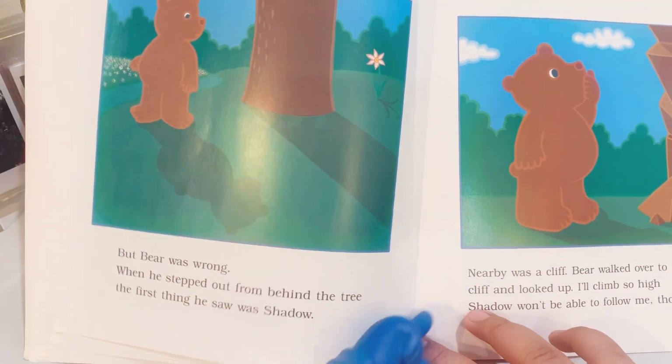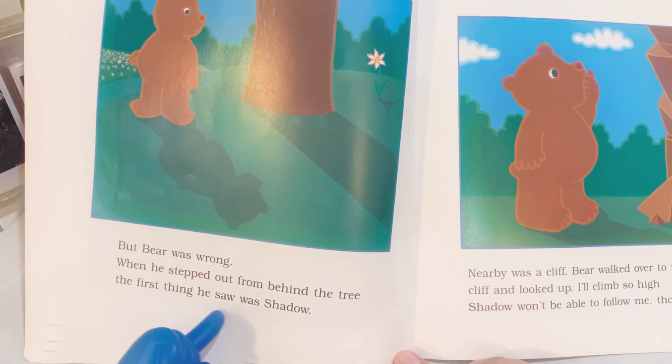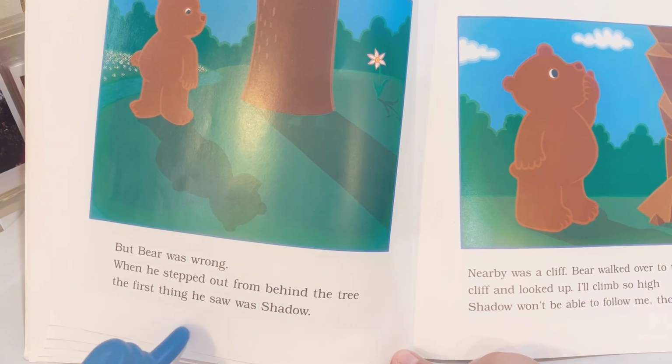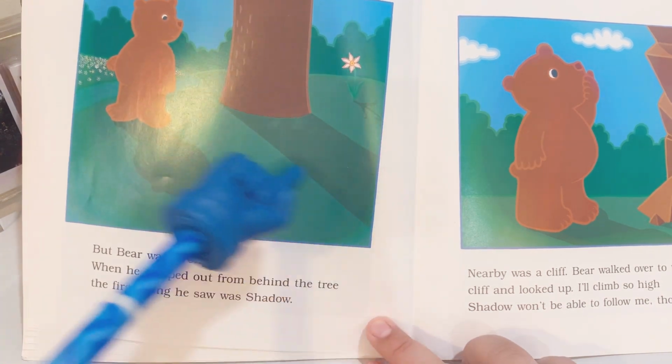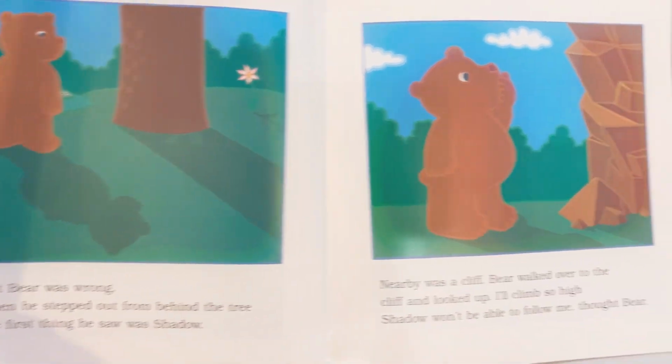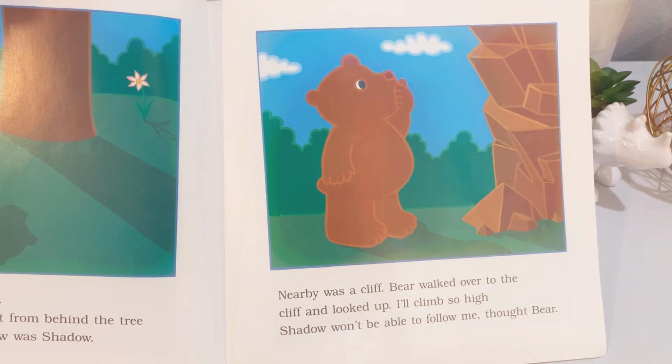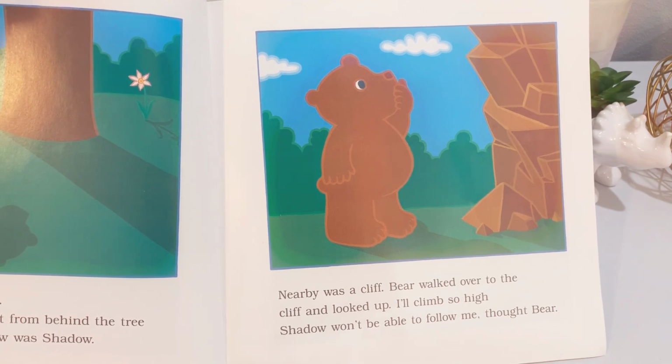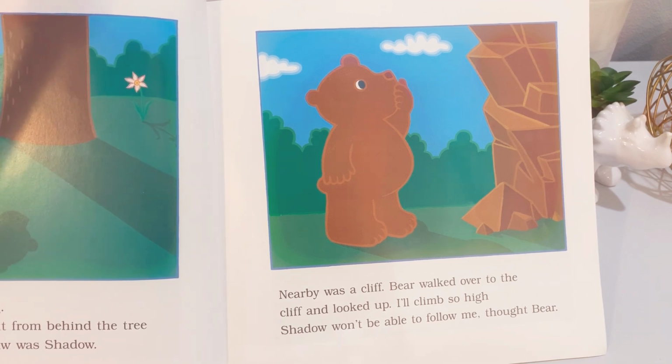But Bear was wrong. When he stepped out from behind the tree, first thing he saw was Shadow. I told you, there's his shadow, there's the tree. Nearby was a cliff. Bear walked over to the cliff and looked up. I'll climb so high, Shadow won't be able to follow me, thought Bear.